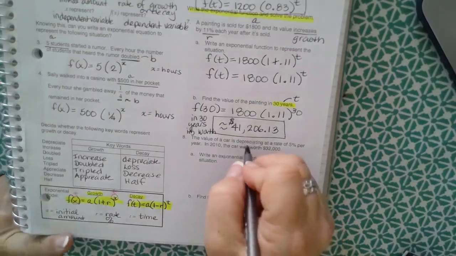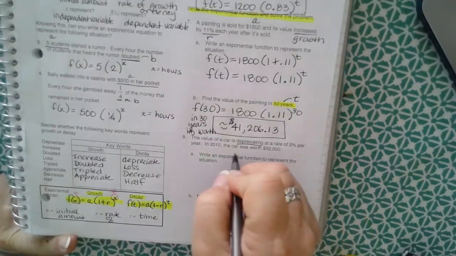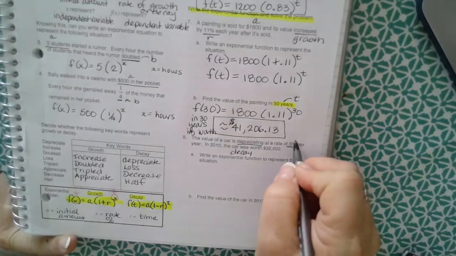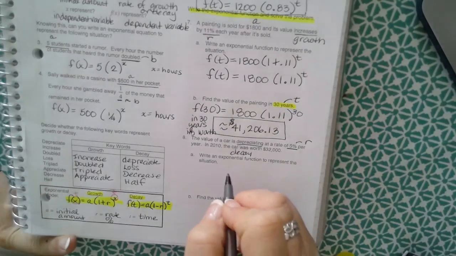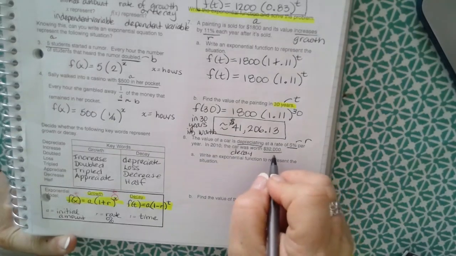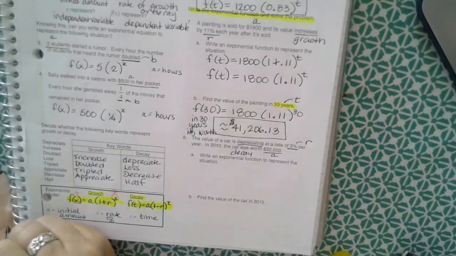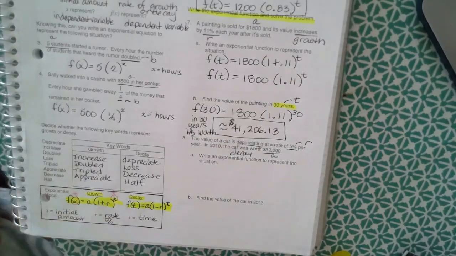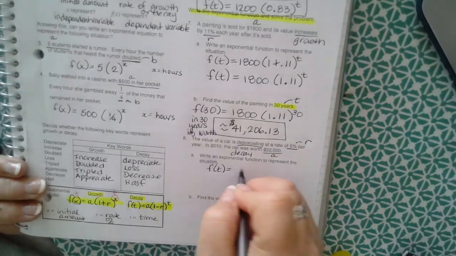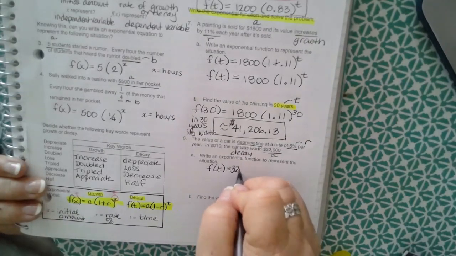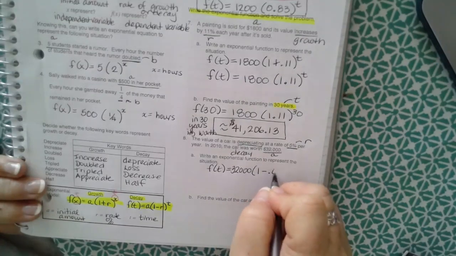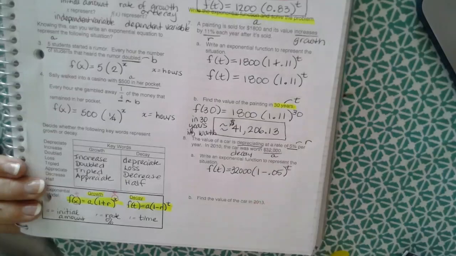The value of a car is depreciating, which means decay, at a rate of 5%. There's our R. In 2010, the car was worth $32,000. There's our A. So we start off by writing our equation. So f of t equals 32,000. Decay, so 1 minus 0.05 to the t.